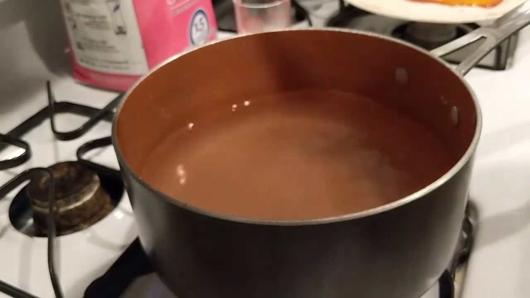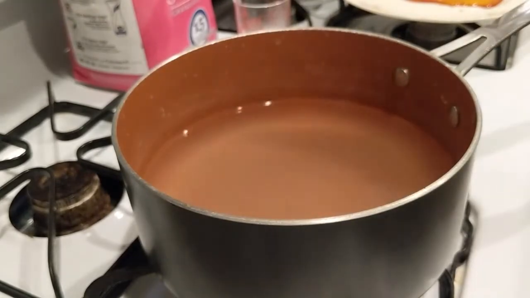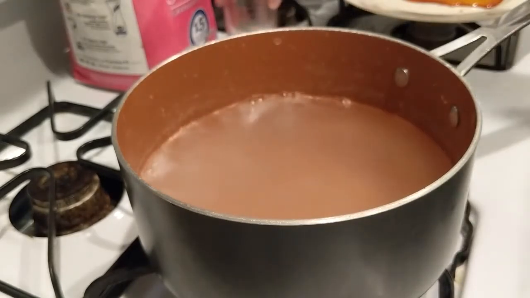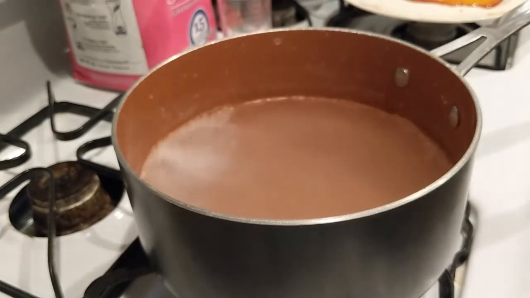All right, all dissolved in there. All right, we got a light boil. We're gonna wait till it becomes a real nice heavy boil here.